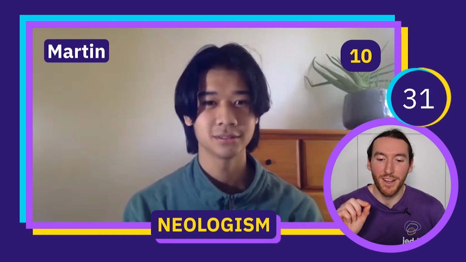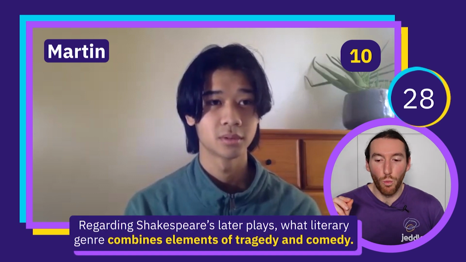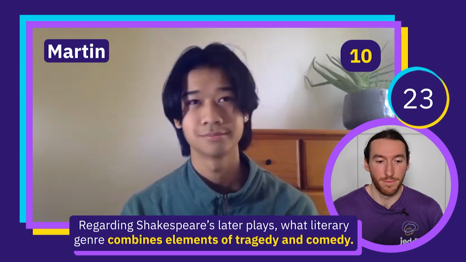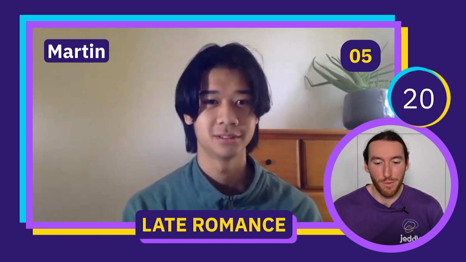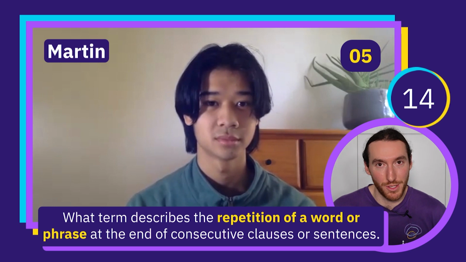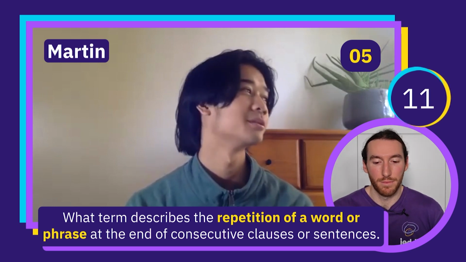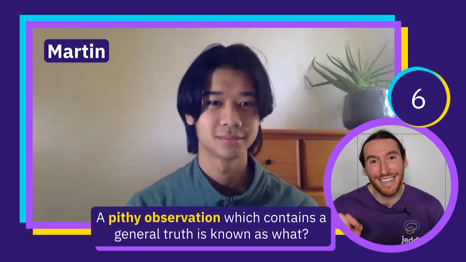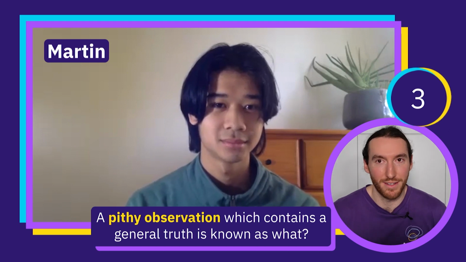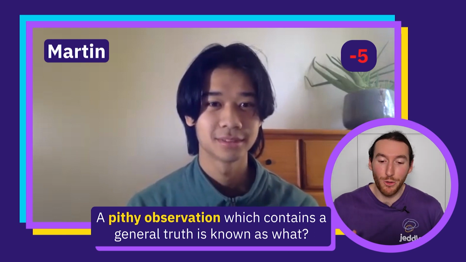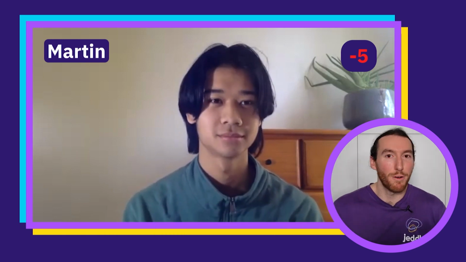Pass. Neologism. Regarding Shakespeare's later plays, what literary genre combines elements of tragedy and comedy? Modernism. Late Romance. What term describes repetition of a word or phrase at the end of consecutive clauses? Pass. Epiphora or epistrophe. A pithy observation which contains a general truth is known as what? Pass. Bad luck, that's time. We were looking for something like aphorism, maxim, adage, proverb, a kind of short saying that has a truth in it, essentially.